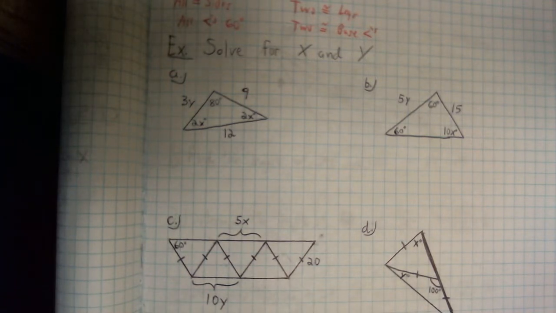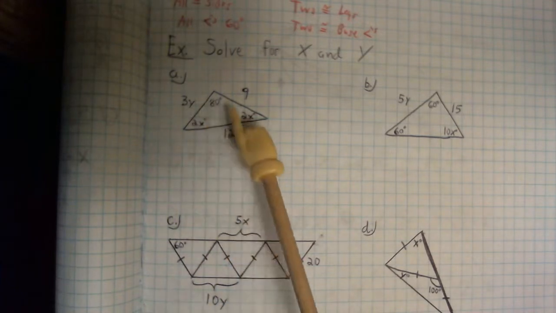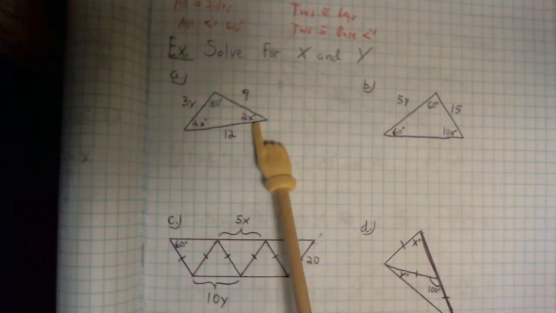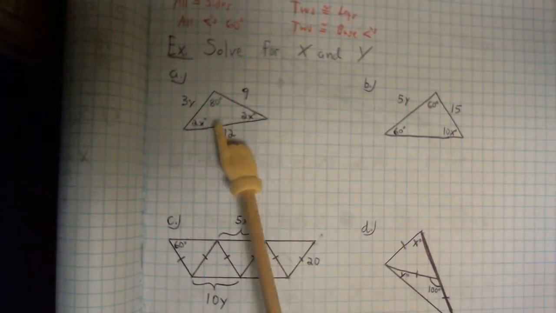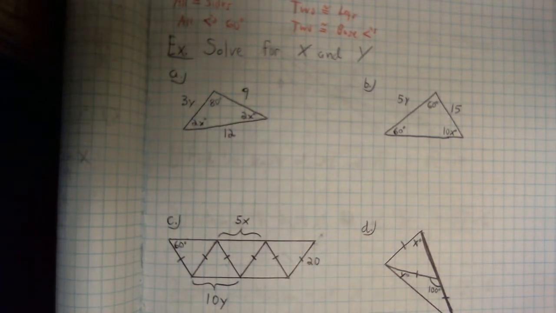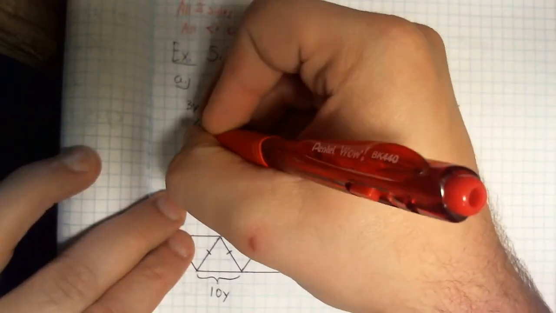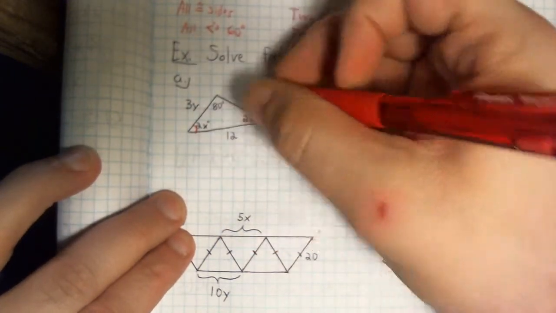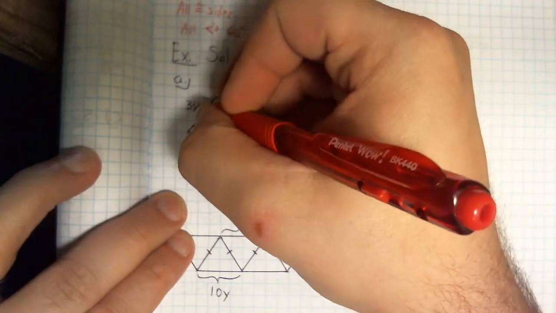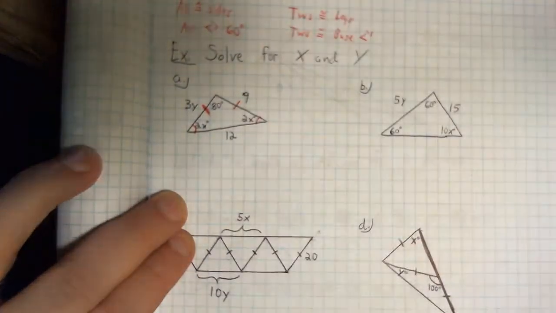So, looking at this first problem, I notice that I have on the inside 80 degrees, 2x, and 2x. Well, if these two are equal to each other, that means they're congruent. So let's just mark that real quick. We haven't done any actual work. We're just making some observations. If I have congruent base angles, that means that I have congruent legs.